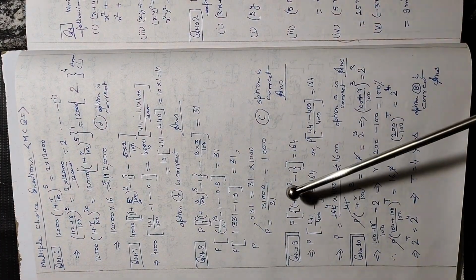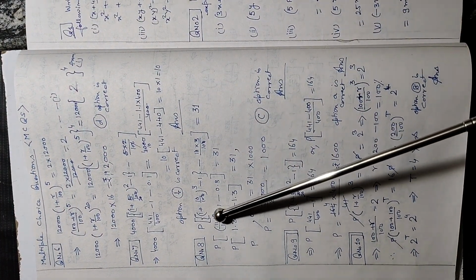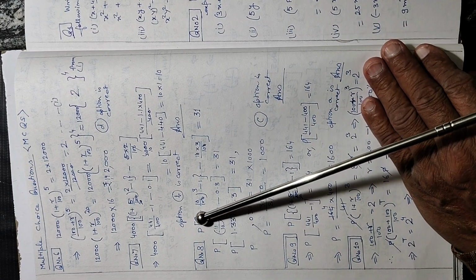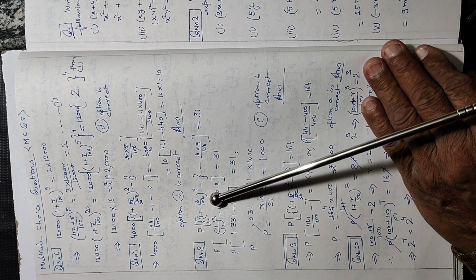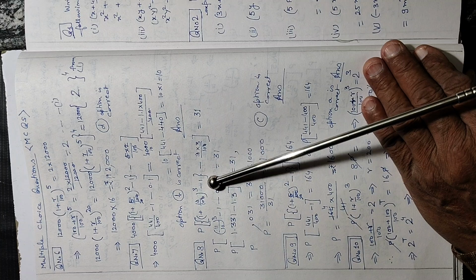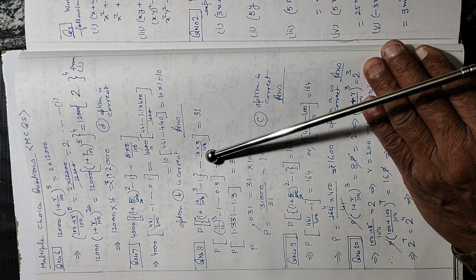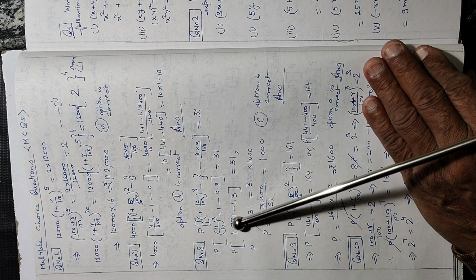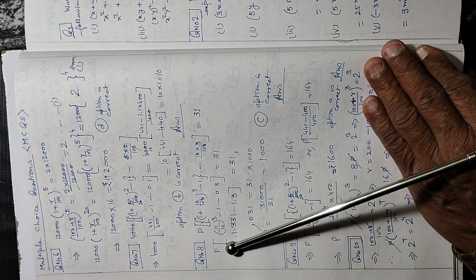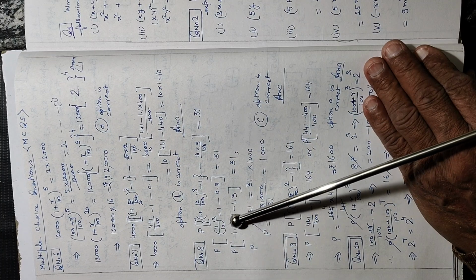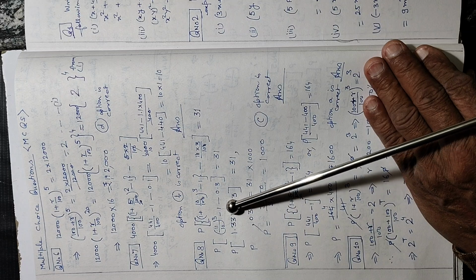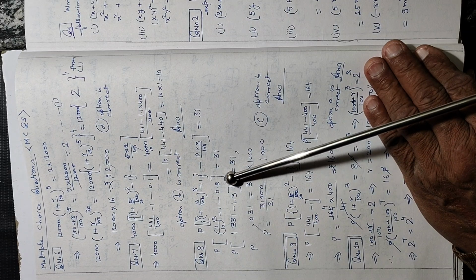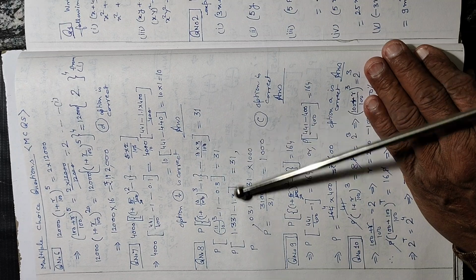Question number 8. This is the principal. P inside the bracket 1 plus 10 by 100 raised to power 3 minus 1 minus 10 into 3 by 10. So P, that is principal, 11 by 10 raised to power 3 minus 1 minus 0.3 will be equal to 31.